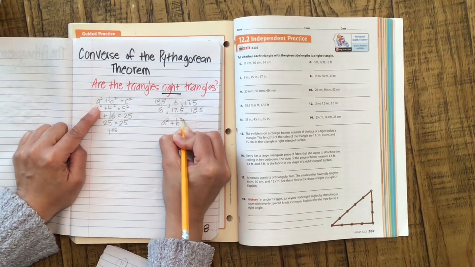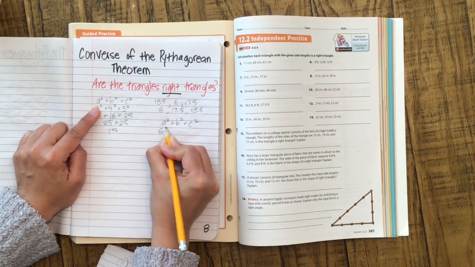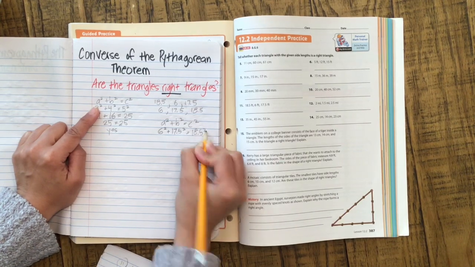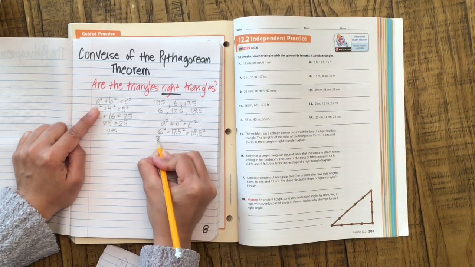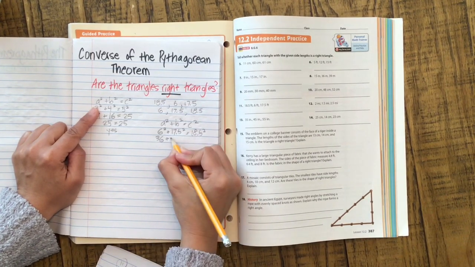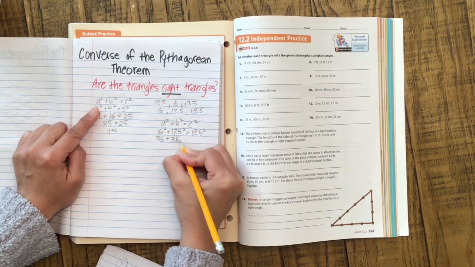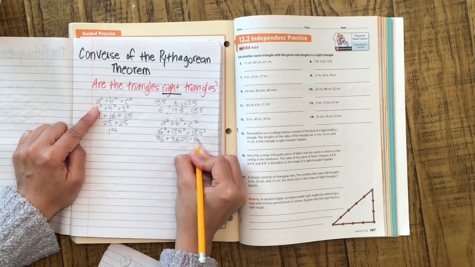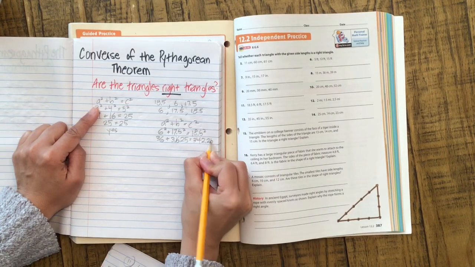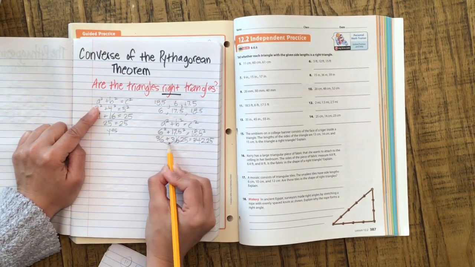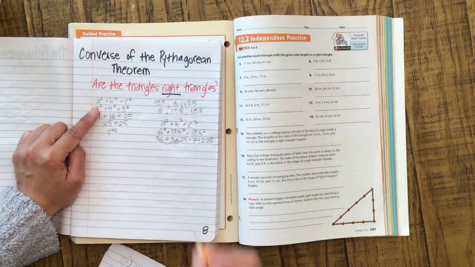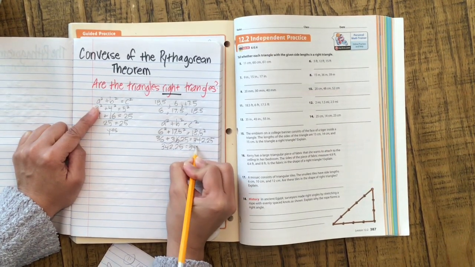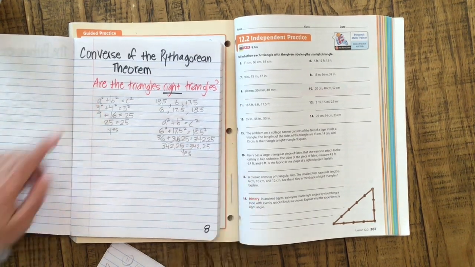A squared plus b squared is equal to c squared. That is 6 squared plus 17.5 squared is equal to 18.5 squared. 6 squared is 36 plus 17.5 squared is 306.25. 18 and 5/10 squared is 342.25. I'm going to add 36 and 306 and 25 hundredths, and that is 342.25. Since these 2 numbers are equal, yes, it is a right triangle.